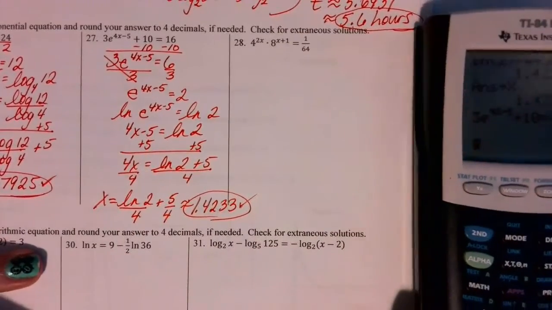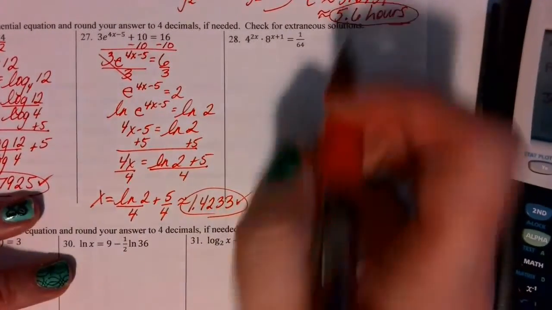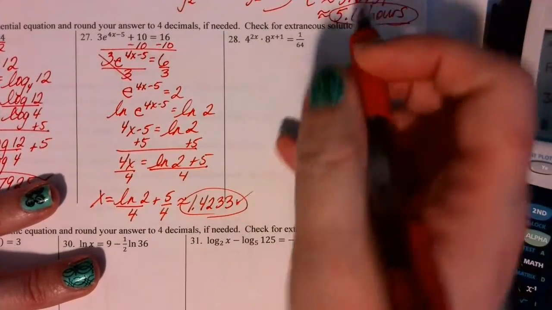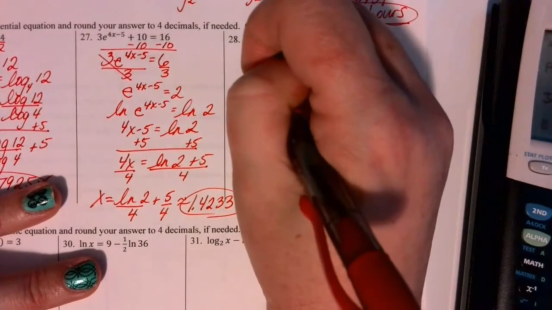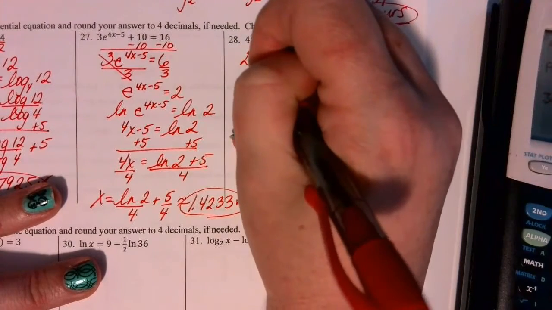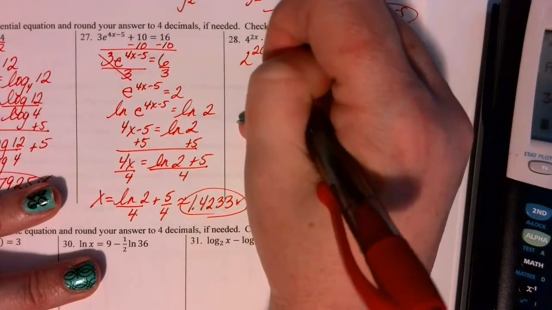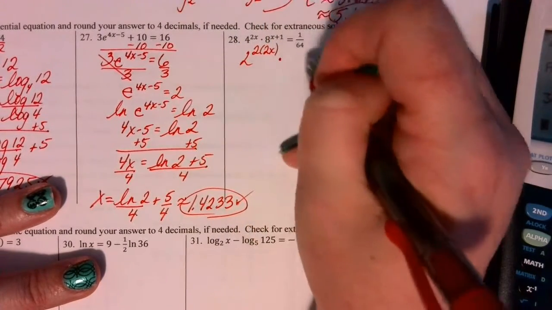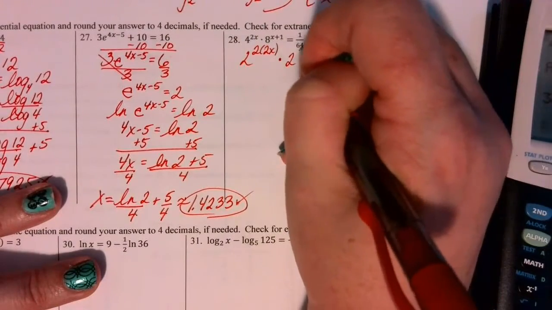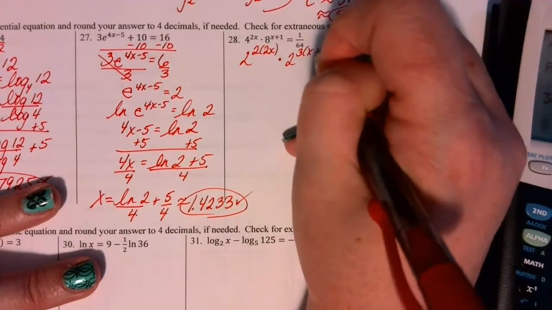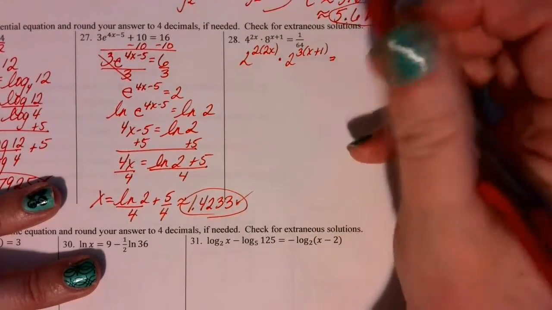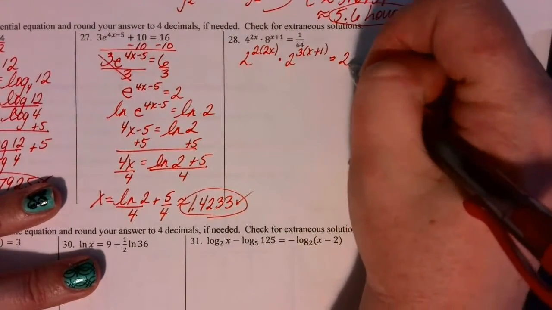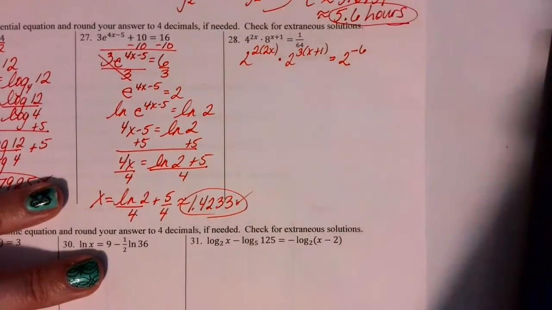So then in number 28, we can rewrite this with a base of 2. So that would be 2 to the 2 times 2x. Then 8 is 2 to the 3, and then x plus 1. And that's equal to, and we could rewrite 1 over 64 as 2 to the negative 6.